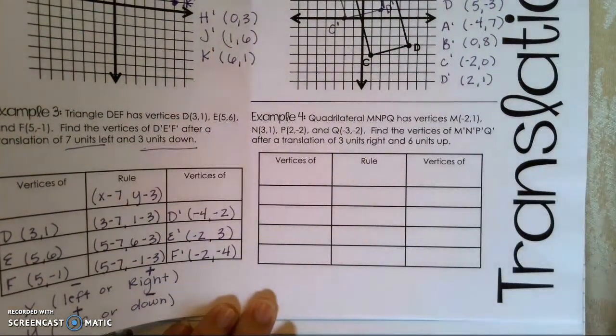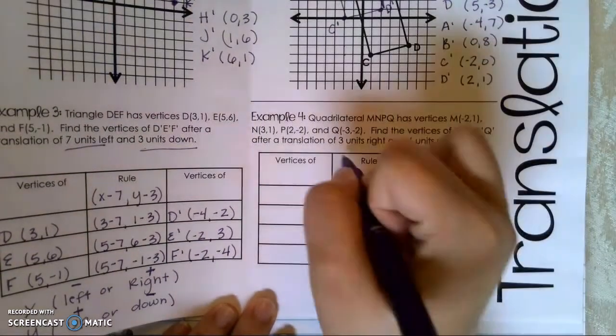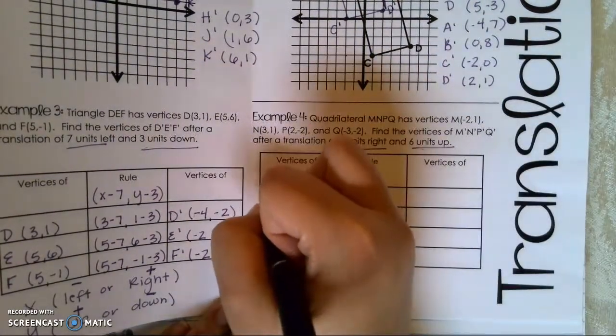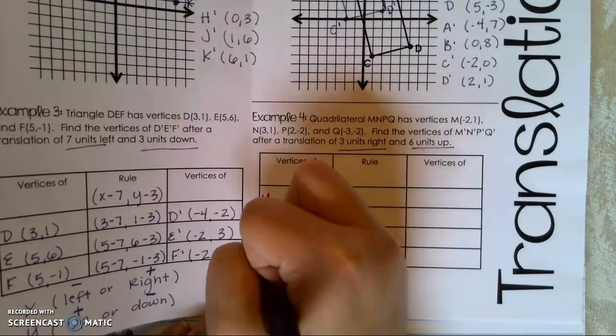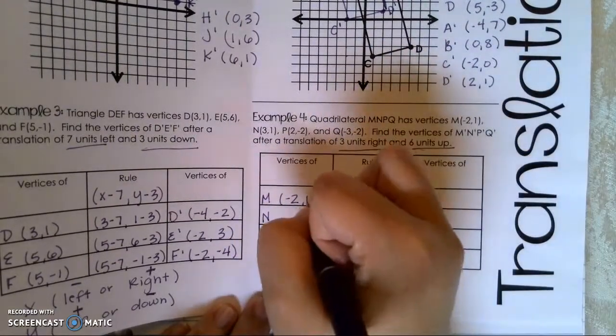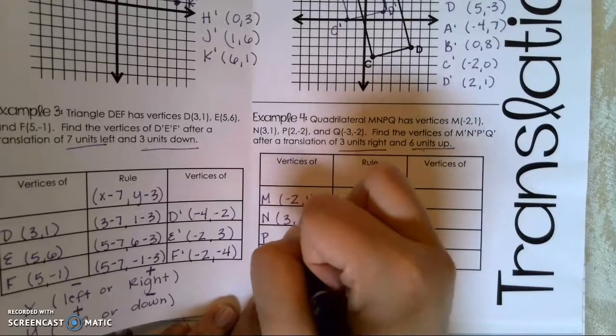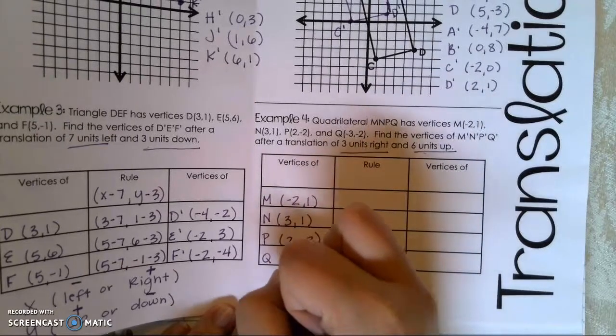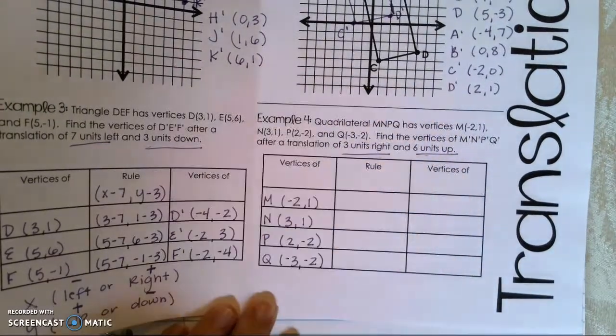Quadrilateral MNPQ has vertices M(-2, 1), N(3, 1), P(2, -2), and Q(-3, -2). It's asking you to find the vertices after a translation 3 units right and 6 units up. So the first thing we do, always, is write down our original coordinates. M, N, P, and Q. M is at -2, 1. N is at 3, 1. P is at 2, -2. And Q is at -3, -2.